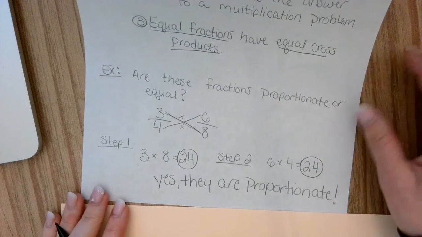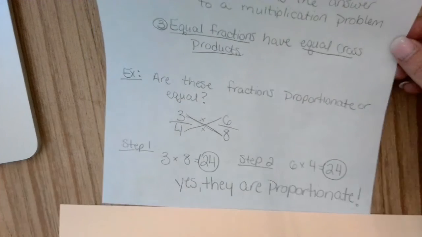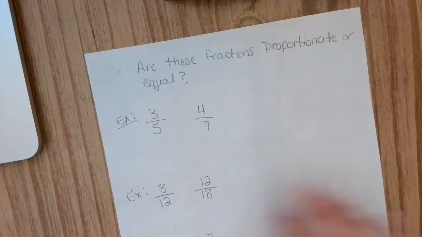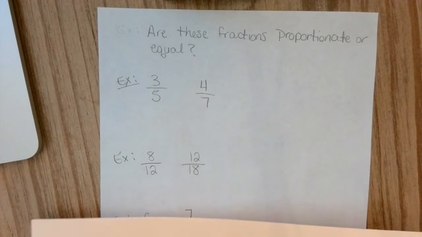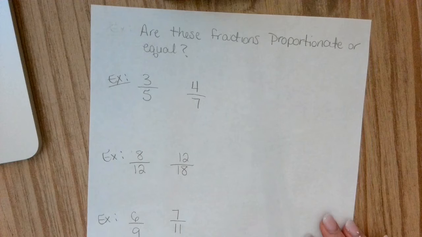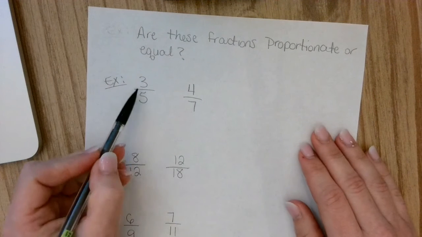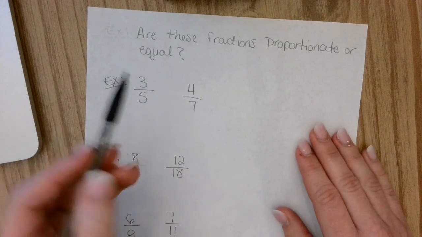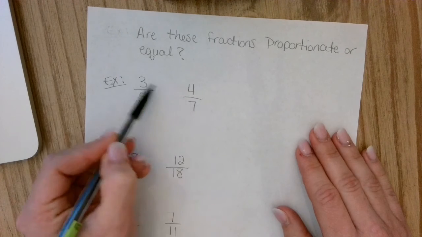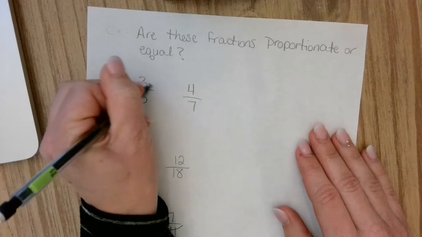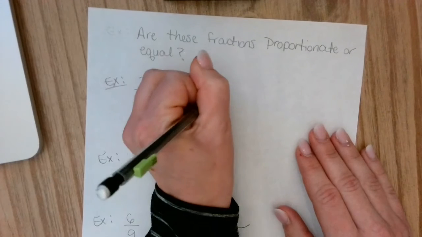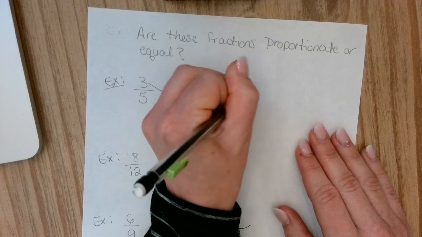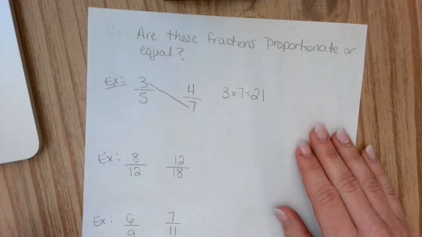Okay, now let's do just a few more examples here. Are these fractions proportionate or equal? So again, rather than trying to reduce fractions down to see if they're the same, I'm just going to take the 3 and the 7 and multiply those, and I get 21.